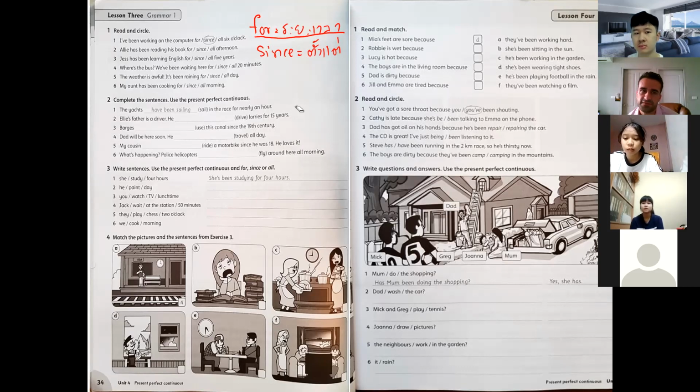What would you say for the second one? Ali has been reading his book. You have the option for, since, or all afternoon.